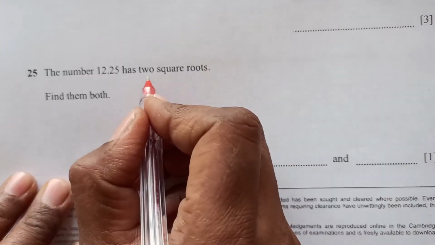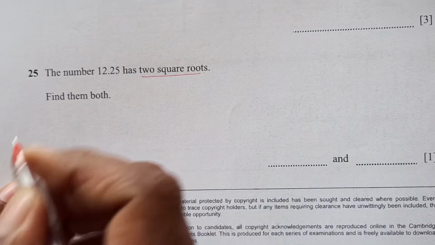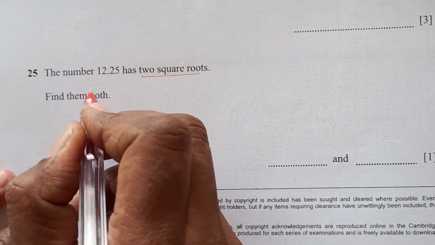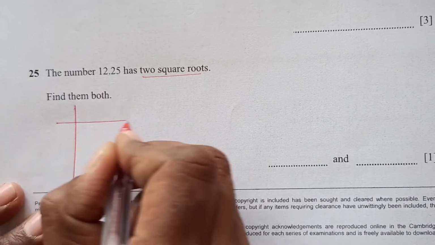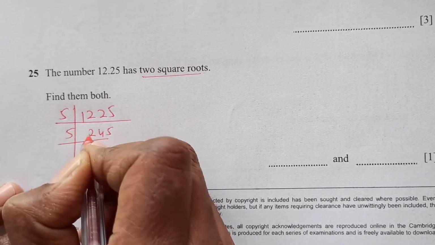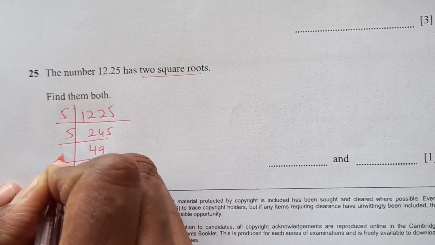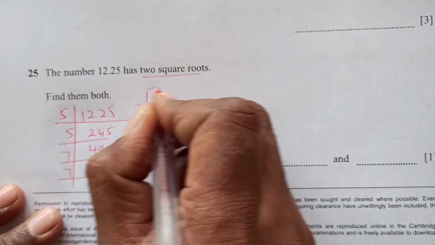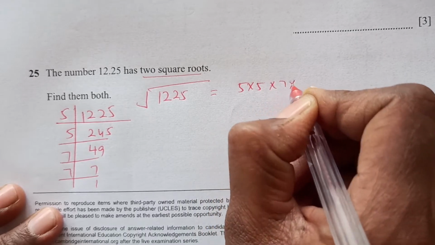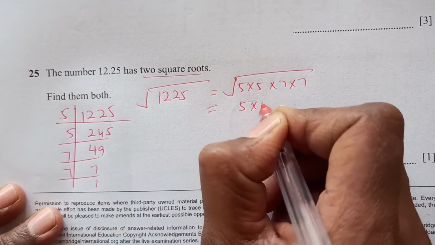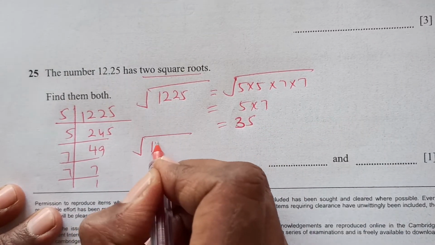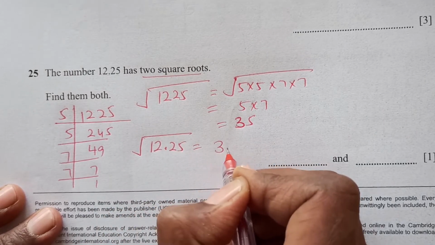Here is an interesting question. The number 12.25 has two square roots, right? Find them both. Now the square root, let me make the factors here. 2, 1, 2, 2, 5, 5 times 2, 4, 5. So 7 times 7, right? So the square root of this will be 5 times 5 times 7 times 7. So we have 5 times 7, which is 35. If we have two decimal places here, 12.25, so this is going to be 3.5.